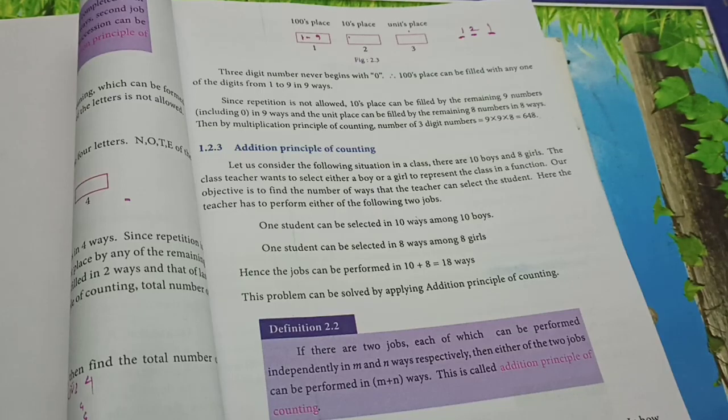In the multiplication principle of counting, this either-or chance is not there. So now you know the difference between the multiplication principle and the addition principle. In the addition principle, we add both the chances. So 10 plus 8, we get 18 ways. Understand? So the definition is there.